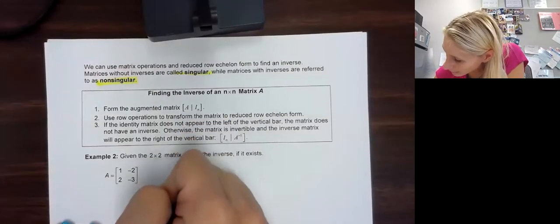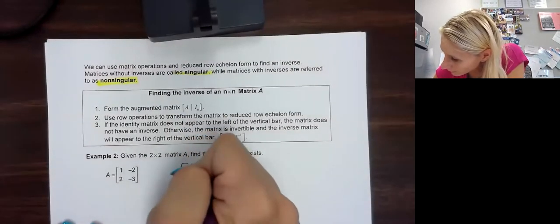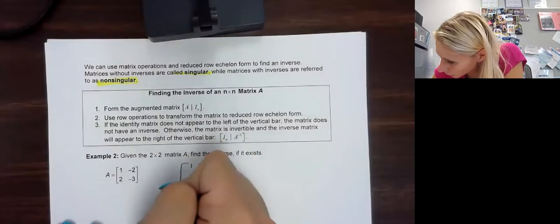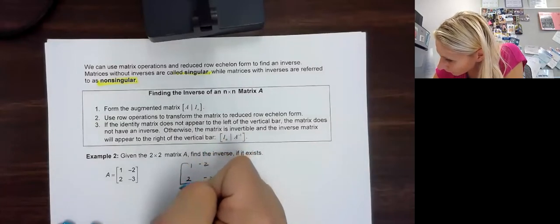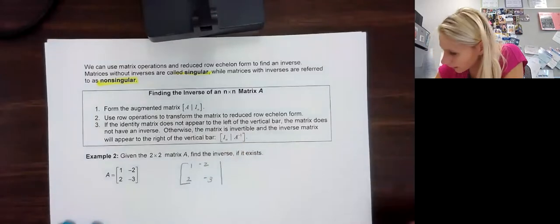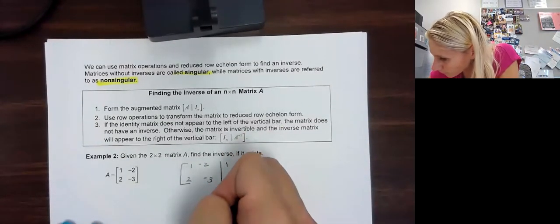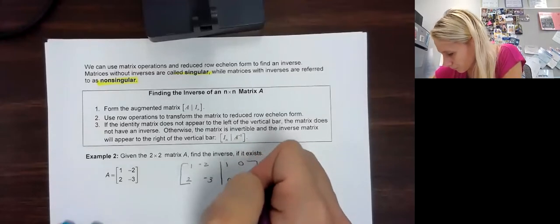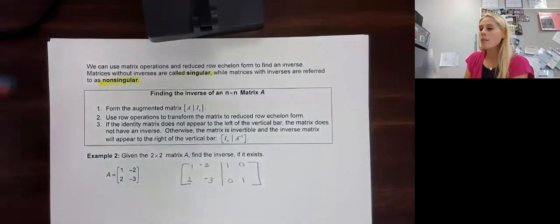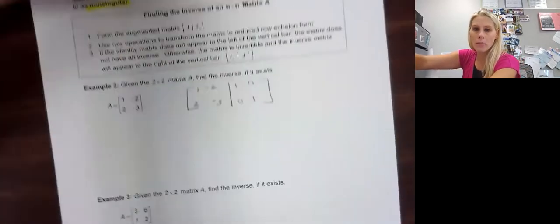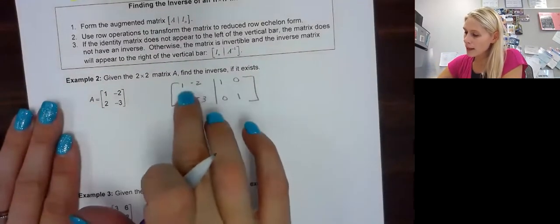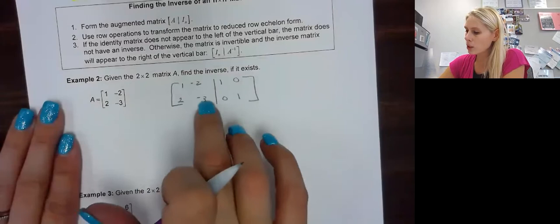So I have matrix A on this left side: 1, negative 2, 2, negative 3. I'm going to put my line down here and put the identity matrix of a 2 by 2. Now I'm going to use my row operations to make this look like 1, 0, 0, 1.